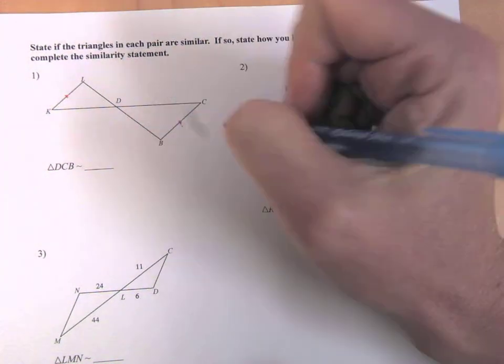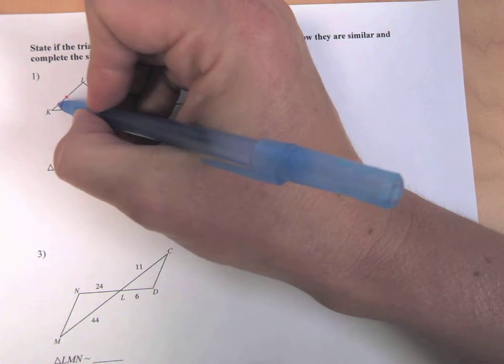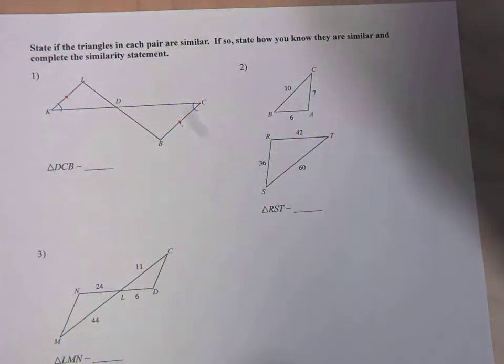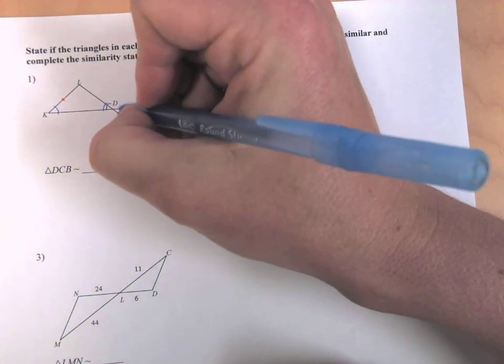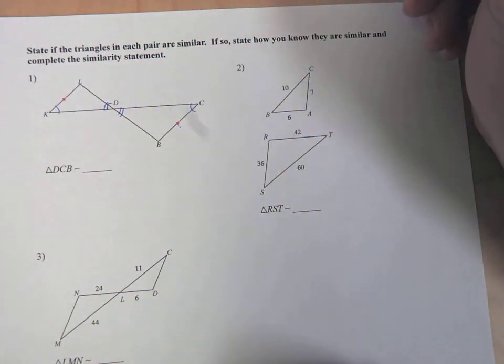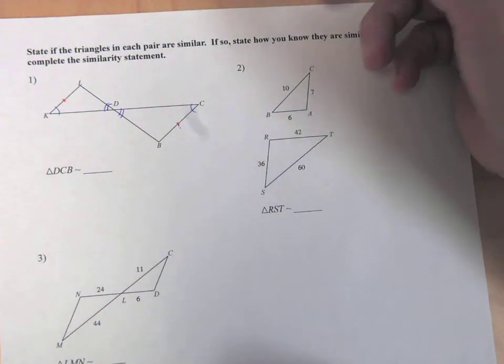If you have parallel lines cut by a transversal, that gives you alternate interior angles. So angle C and angle K are congruent by alternate interior angles. Also, we have these vertical angles here, right? So angle LDK is congruent to angle BDC. And that's all we need. That's as much as we need to know, because that's 2 angles.